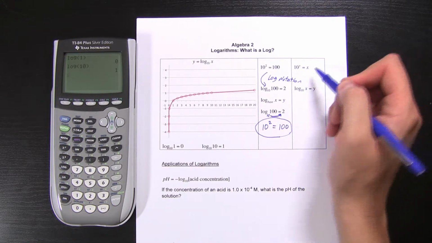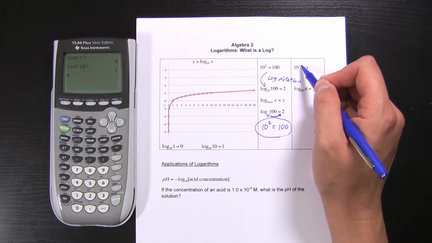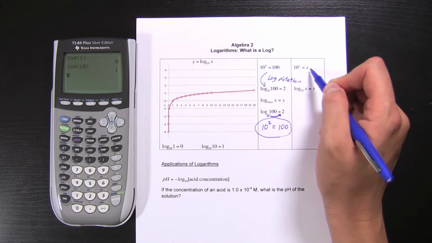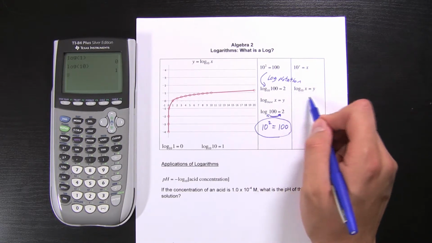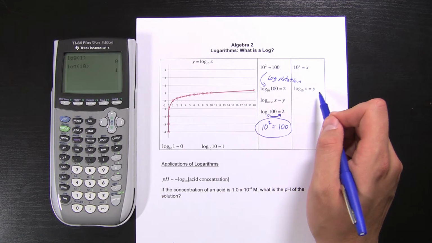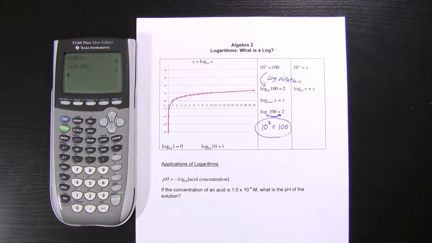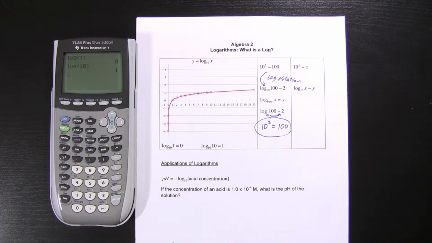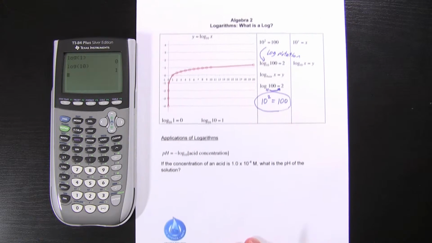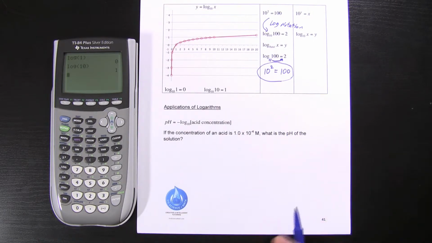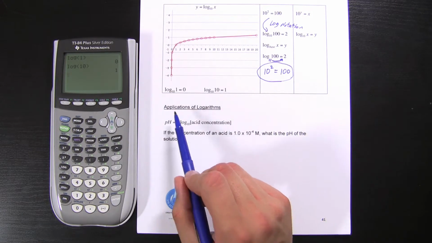All right, but basically anytime that you have 10 to some exponential power equal to x, this can be rewritten in this way. All right, log to the base 10 of x equals y. You'll get the hang of it with more practice. And this is just an introduction to tell you what is a logarithm and what does it mean. Well, one of the things that might help is an application.